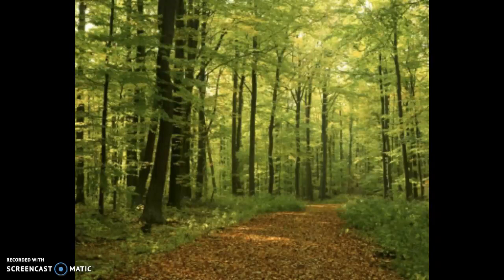Each word is only used once. The words are A, flora, B, fauna, C, biome, D, coniferous, E, deciduous, F, permafrost, G, community. Number 8, blank refers to all the parts within a certain region. So go back up to that list and you can re-listen if you need to the words.